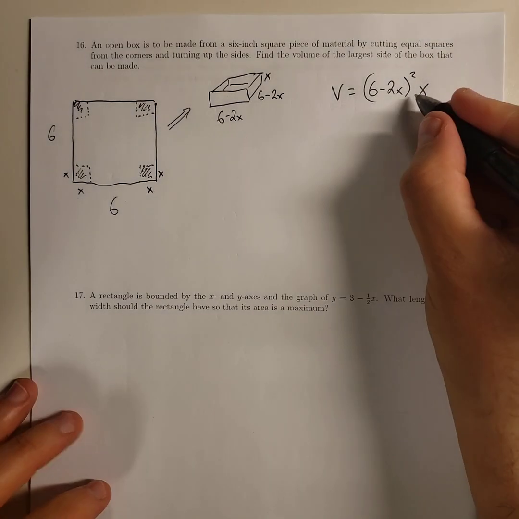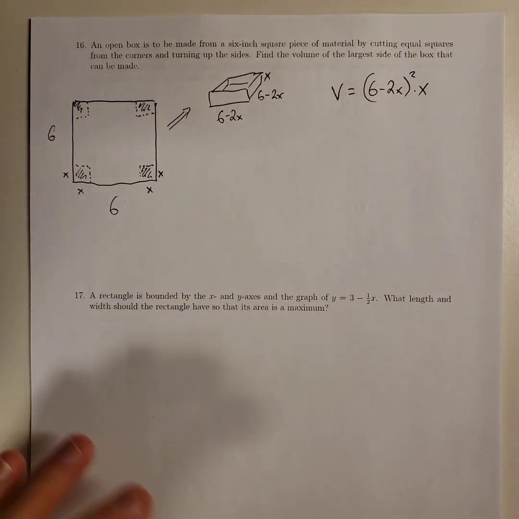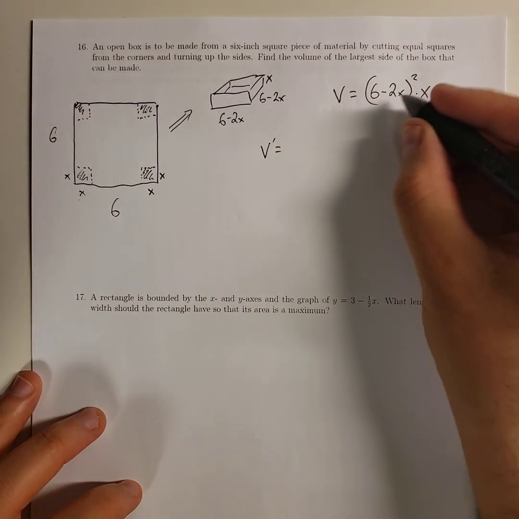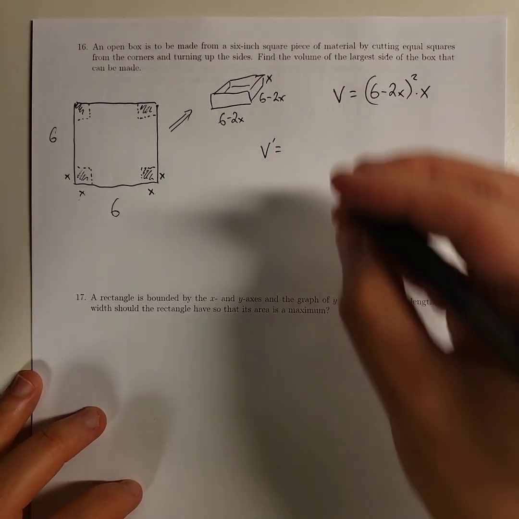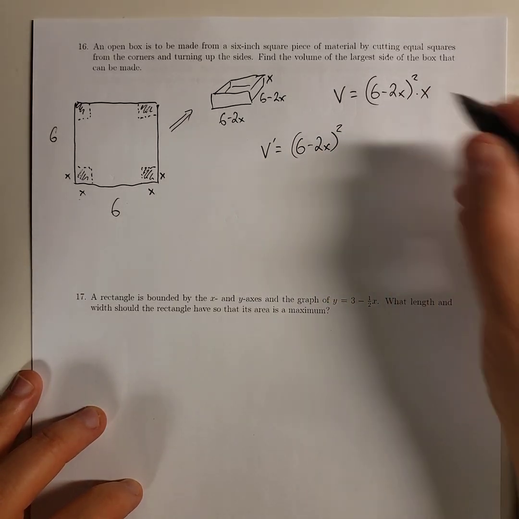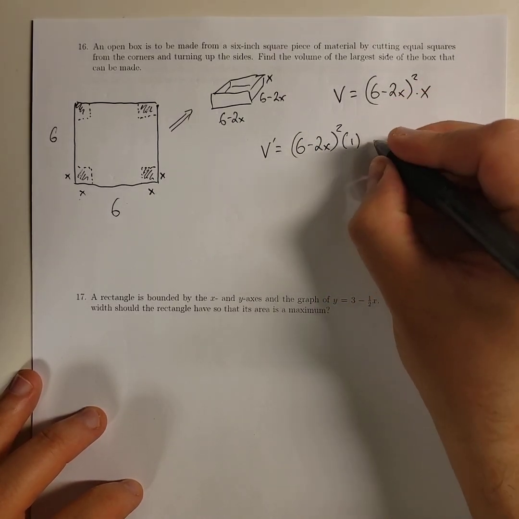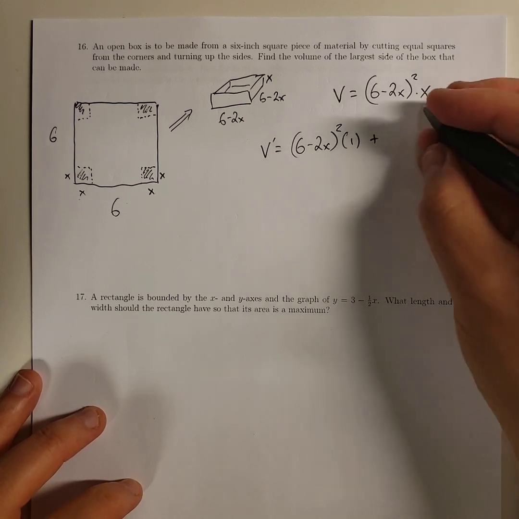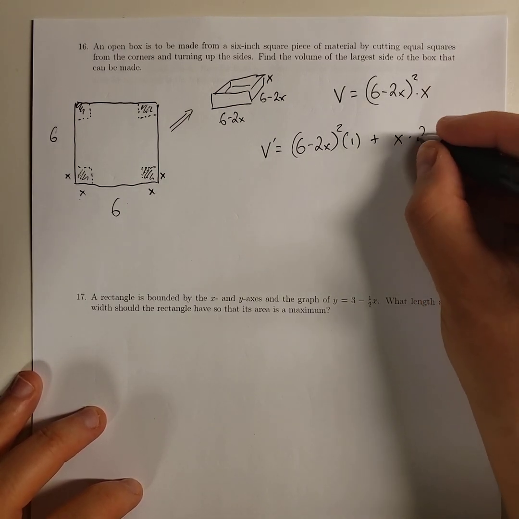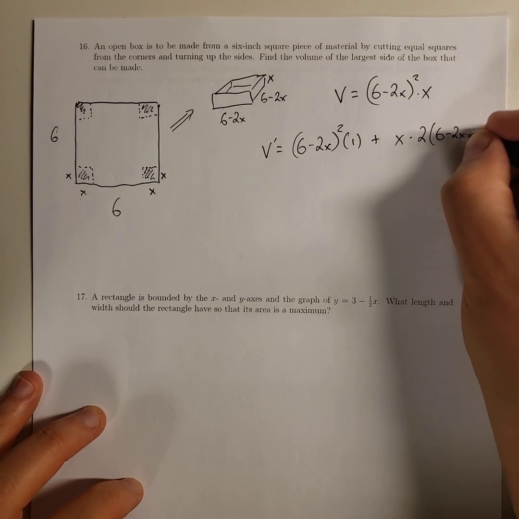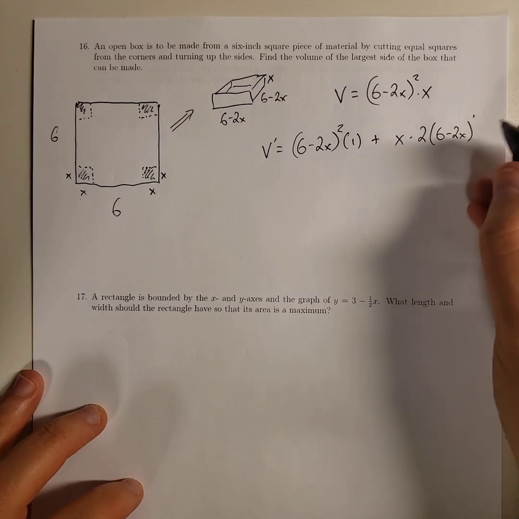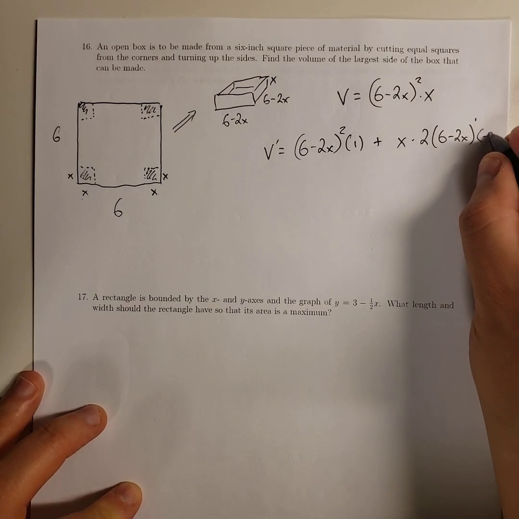And so for finding the derivative, we'll need the product rule and then the general power rule. So V prime, say first times the derivative of the second, so 6 minus 2x squared, times the derivative of x, which is 1, plus, and then the other way around, x times the derivative here, which will be 2, 6 minus 2x to the first power, but then don't forget the chain rule part of it, so multiply by a minus 2.